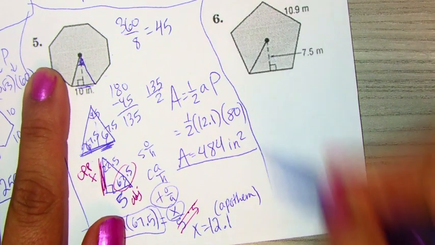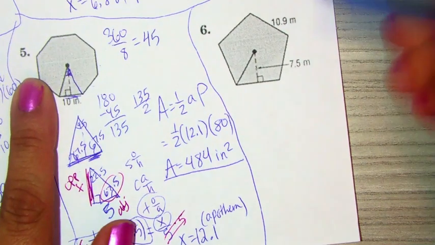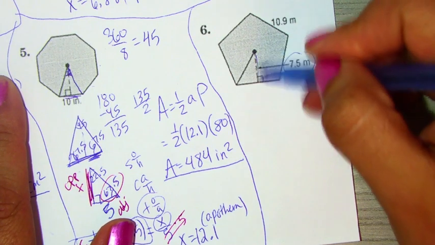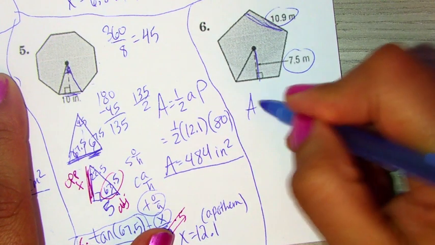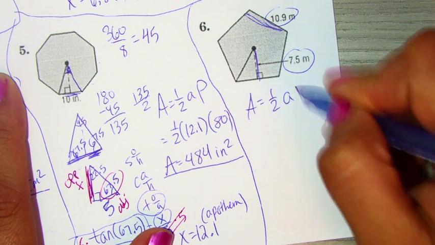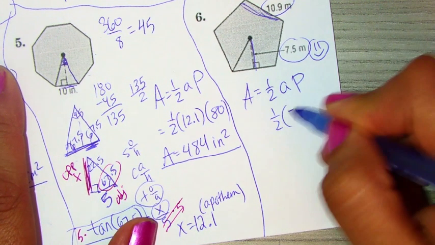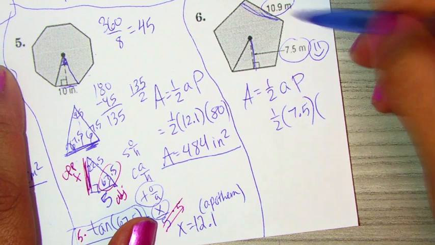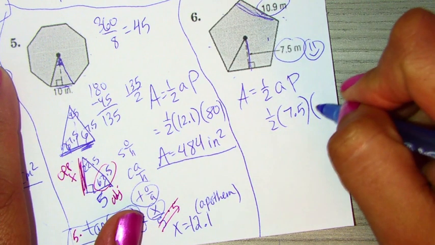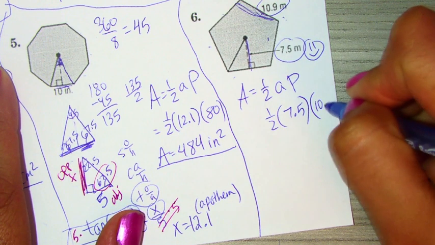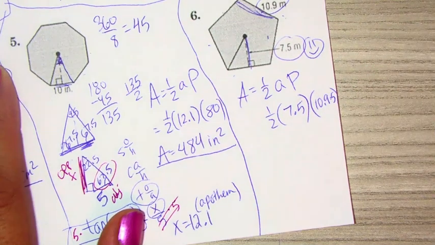All right. One more question. And again, this one is just an easy one because they're giving you the apothem and they're giving you the side. So you're basically just filling in the formula. So whenever you're given the apothem, just be thankful, smile. You don't have to do any work. You just gotta substitute the values in the formula. 10.9 is the side. This is a pentagon. So you do want to multiply 10.9 times 5, and that will be your perimeter.